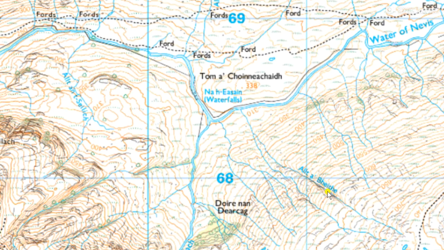So it's a definite sort of steep incision, steep cut into the hillside. Again, I'm not going to try and pronounce that and make a fool of myself. But we can see it drains down and into the main Nevis water there. So if we can just zoom out again on that one.